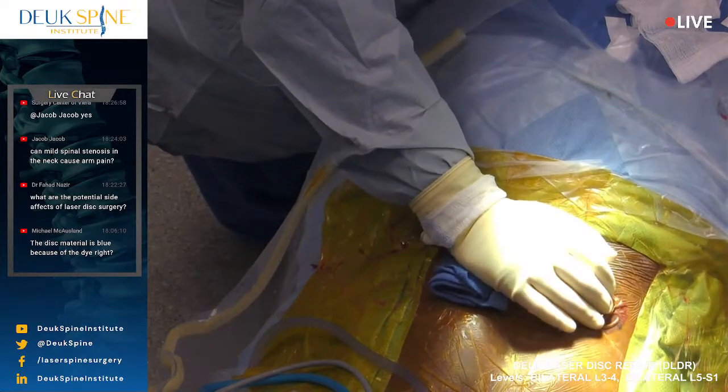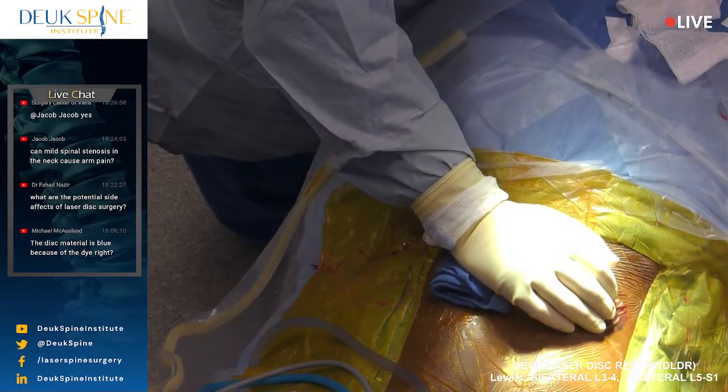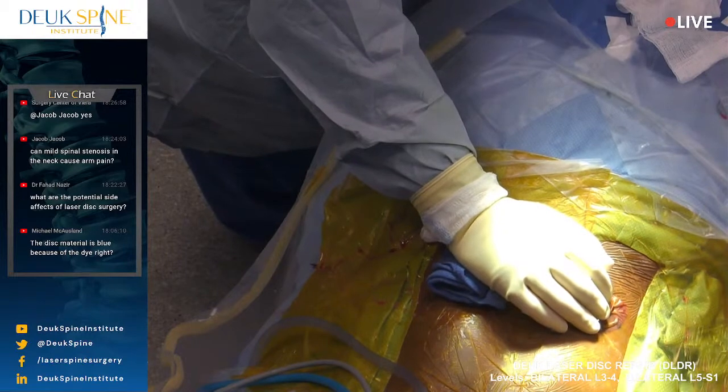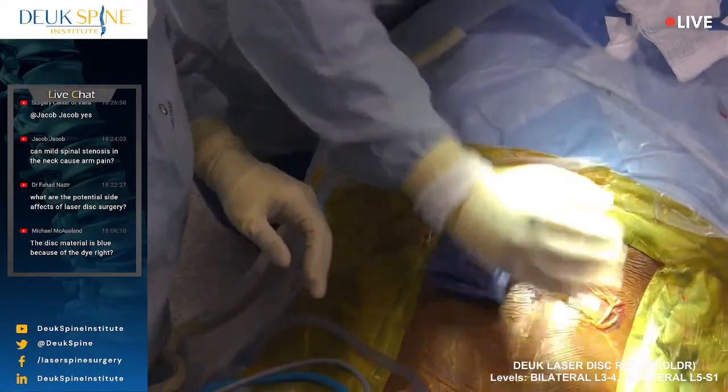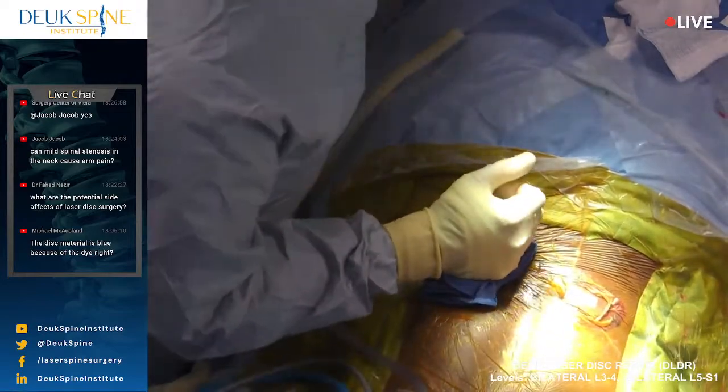The L4-5 disc was a lot softer, more billowy, less scarred down, less dense scar tissue in the disc, so clearly it was a more recent injury. I think he's going to be really happy with the results.